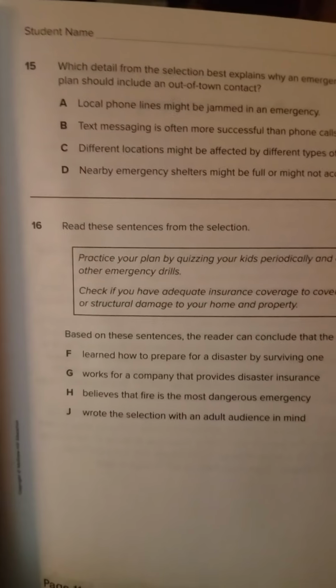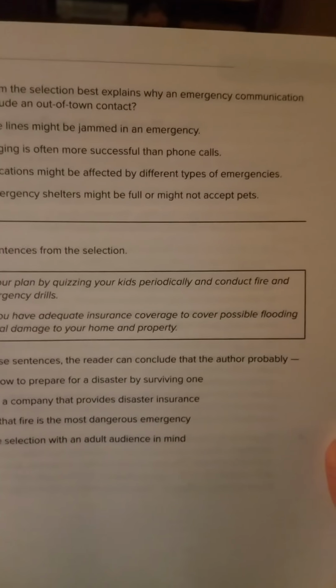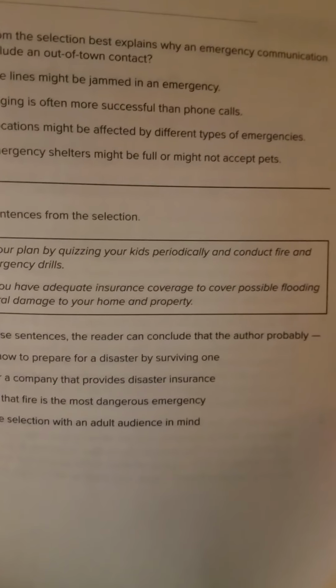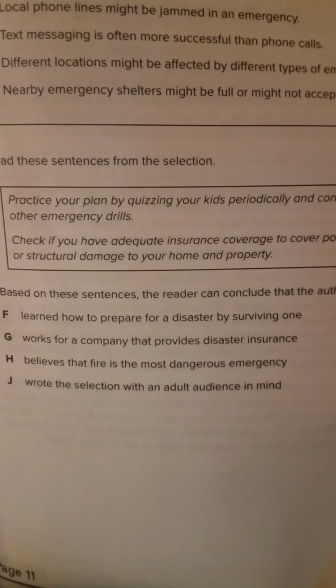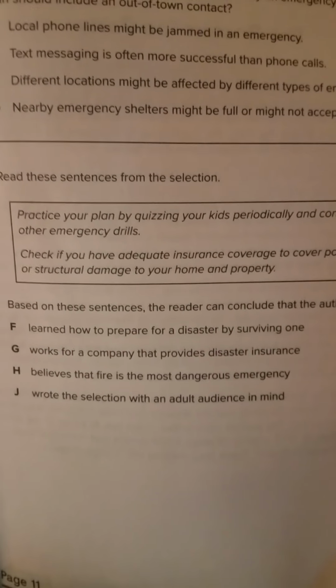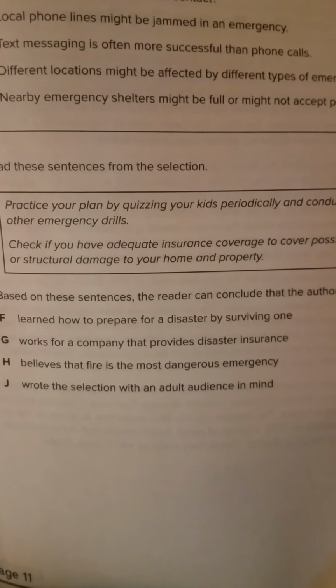Number 16, last one. Read these sentences from the selection. Practice your plan by quizzing your kids periodically and conduct fire and other emergency drills. Check if you have adequate insurance coverage to cover possible flooding or structural damage to your home and property. Based on these sentences, the reader can conclude that the author probably blank. F. Learned how to prepare for a disaster by surviving one. G. Works for a company that provides disaster insurance. H. Believes that fire is the most dangerous emergency. Or J. Wrote the selection with an adult audience in mind.